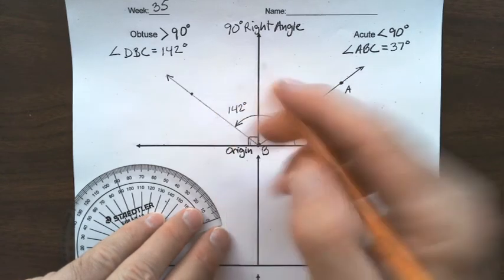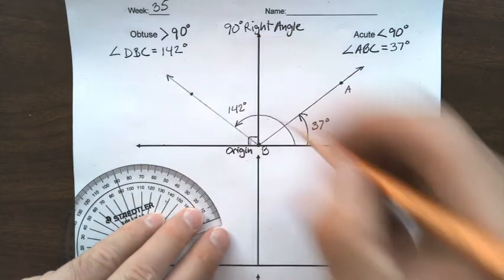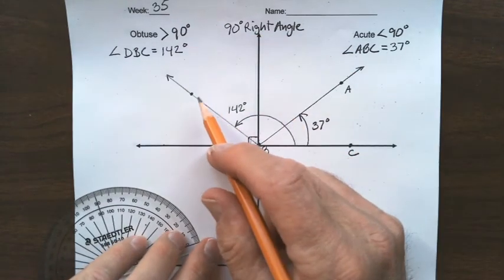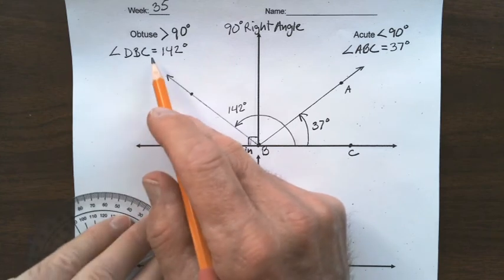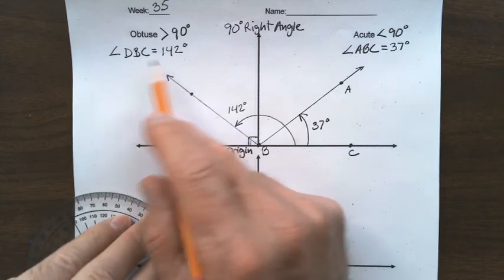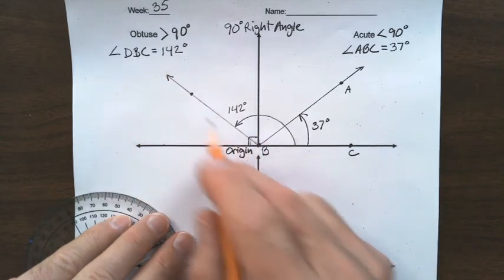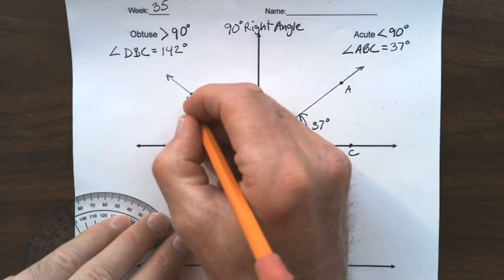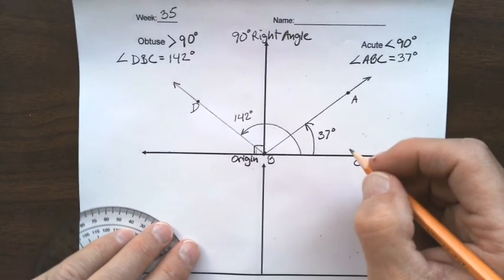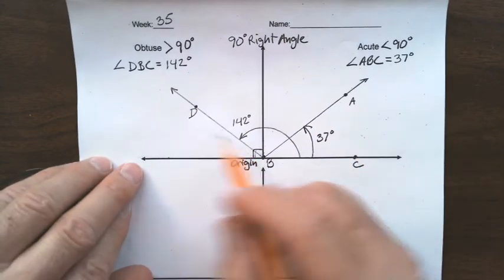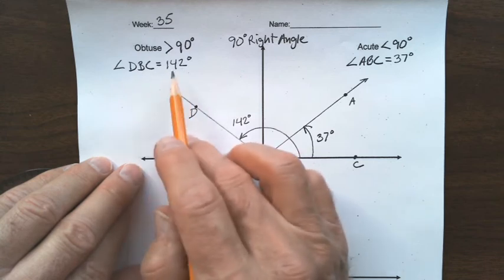Now I have to name this point. Remember, there's a lot of points here. We want to give this point a name. I have to look back here at my equation and say, DBC. Here's C, here's B. This one has to be D. And that's how we identify an angle from an equation.